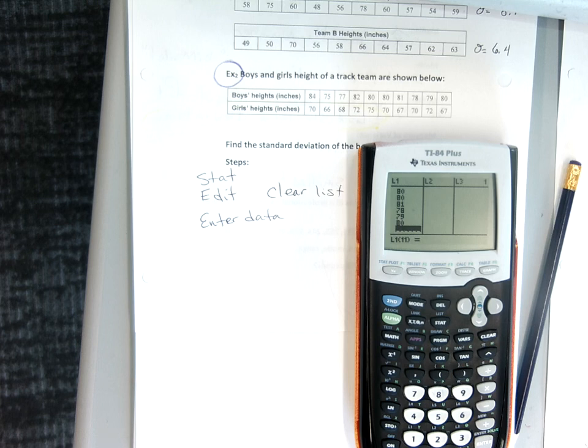If you need help, raise your hand. Okay, one person got all the data in. I wrote everything down. I don't know if your calculator will do it or not.